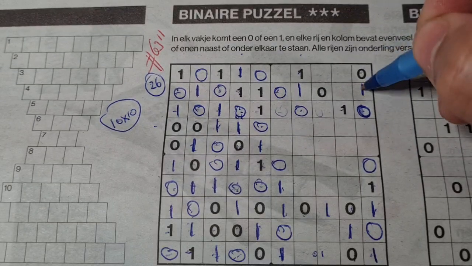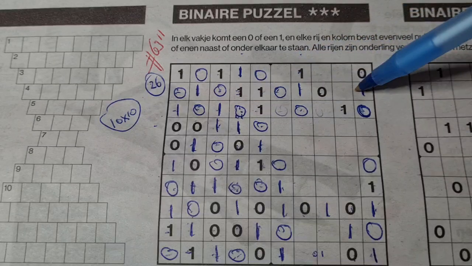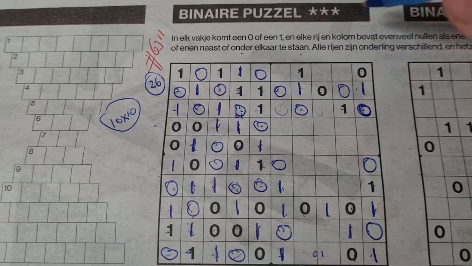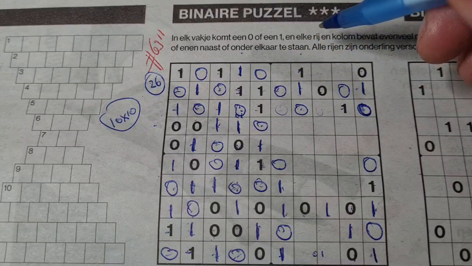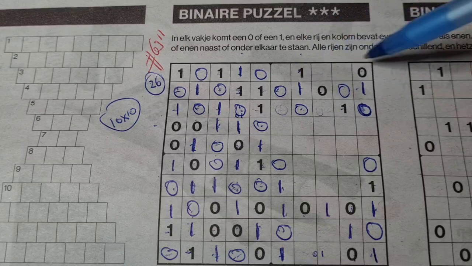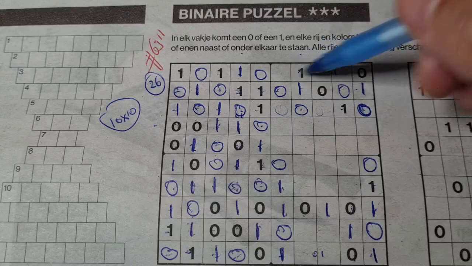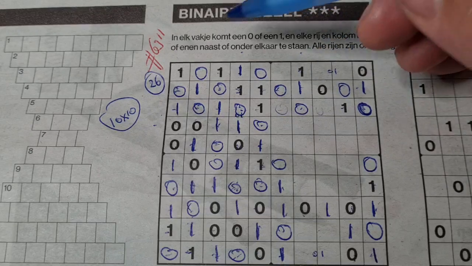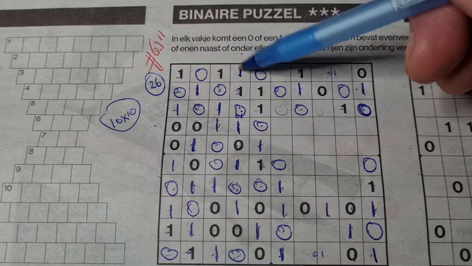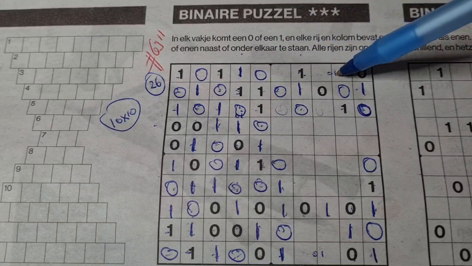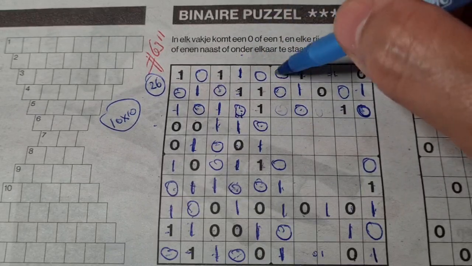Between two zeros comes a one. Now we have 1, 2, 3, 4, 5 ones, so the rest are zeros. I know between a 1 and a 0 with two empty boxes between, there's always a 0 and a 1 there, but I do not know in which order. So we have the first one, second one, third one, fourth one, and fifth one. So that box should be a 0 then.